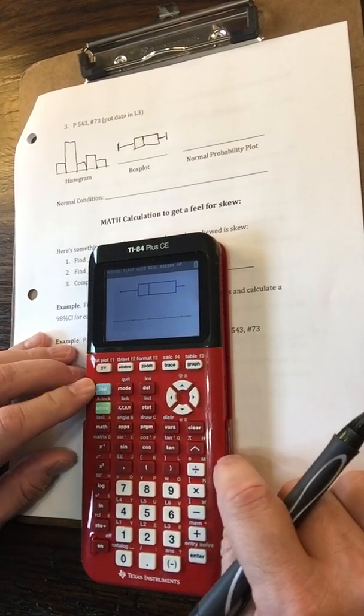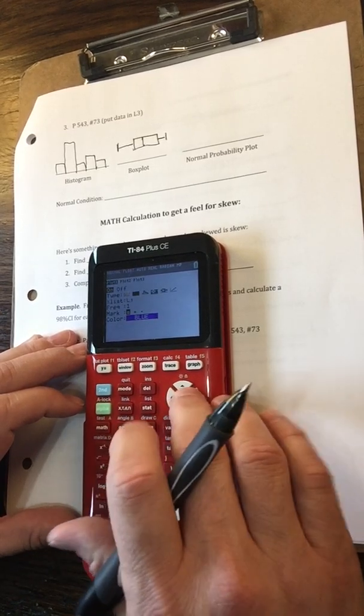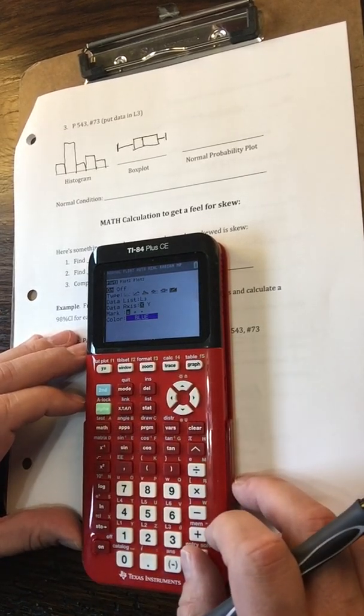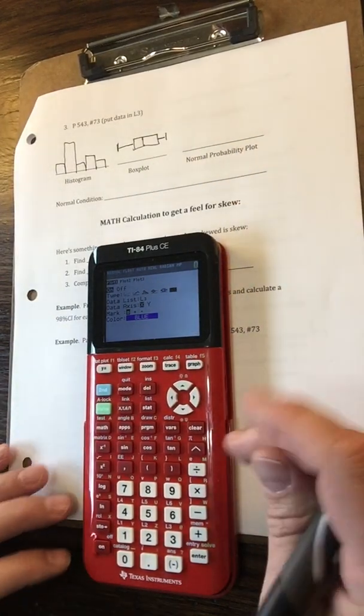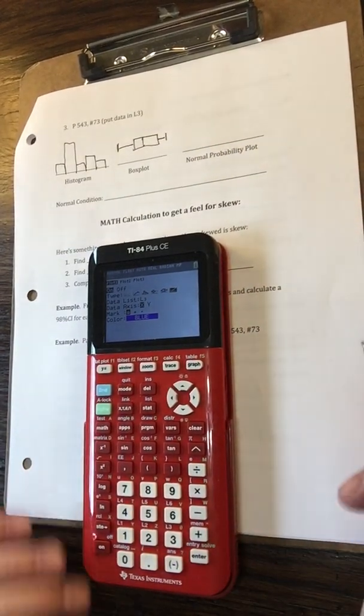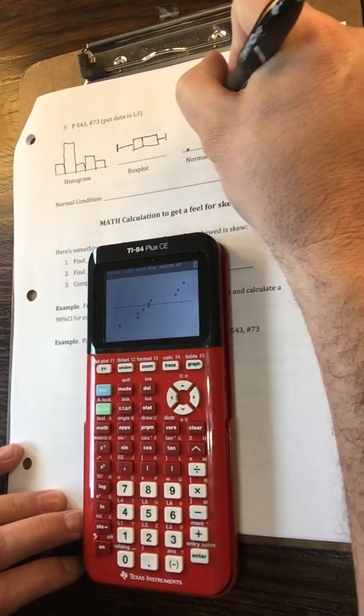Let's do the normal probability plot and see what that looks like. Second and y equals, hit enter, and I'll go off to the right and I hit enter. It's going to be for list 3, so a normal probability plot. Again, it needs to look like a normal shape, linear shape for me to say it's normal. So I'm going to zoom and 9, and we'll take a look, and I'm going to draw what I have.